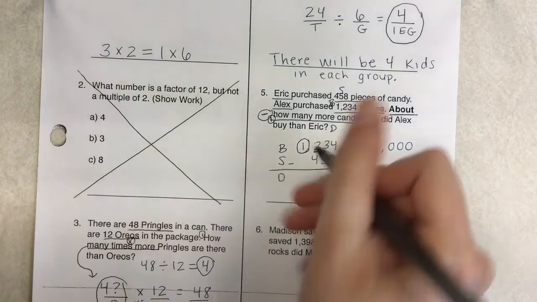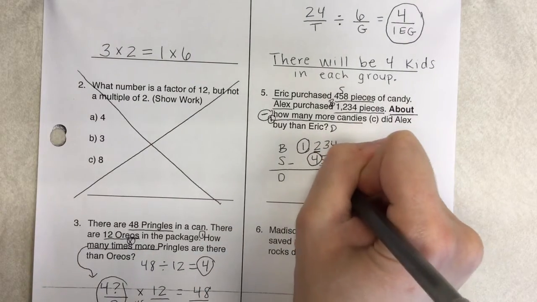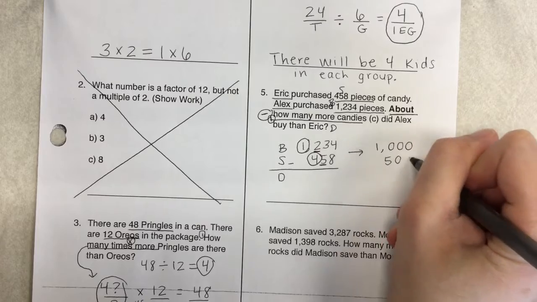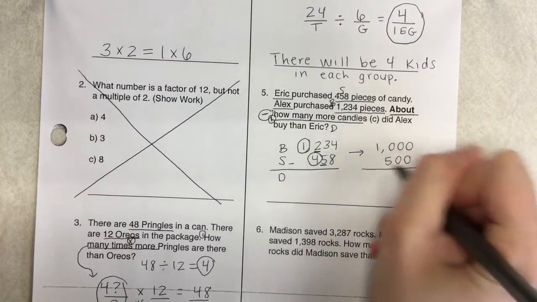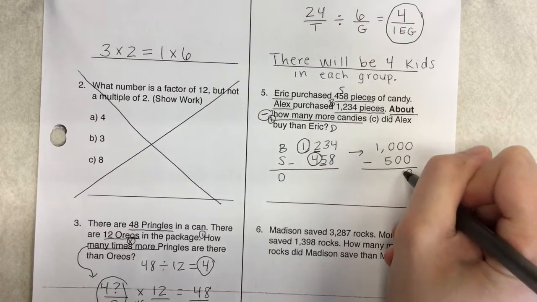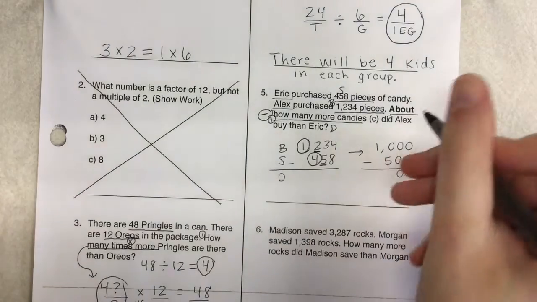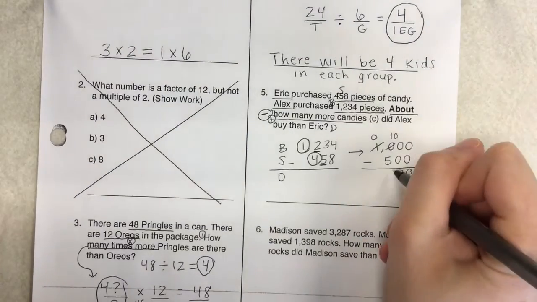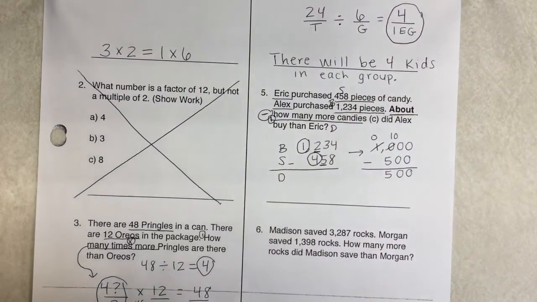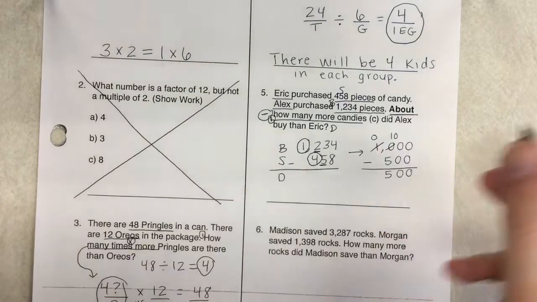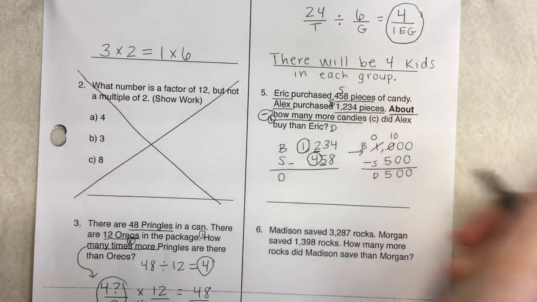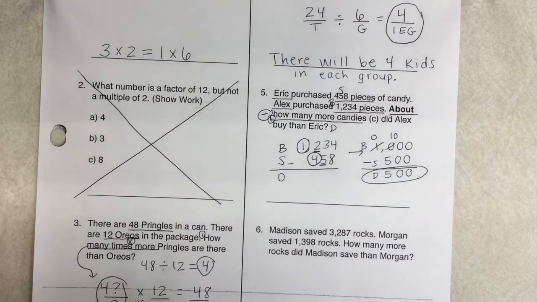At 458, my biggest place is my hundreds place, the 4. I underline the 5. I know 5 or above, give it a shove. So I'm going to round my 4 up to a 5. And now I'm going to go ahead and subtract. 0 minus 0, 0 minus 0, 0 minus 5. I'm going to need to regroup. Change that to a 0, that to a 10. 10 minus 5 equals 5, and then 0 minus nothing is 0. So I get 500. I label here, bigger number, smaller number, the difference. Here's my answer, so I'm going to circle it.